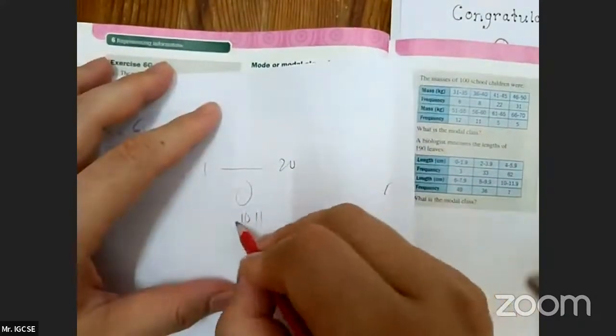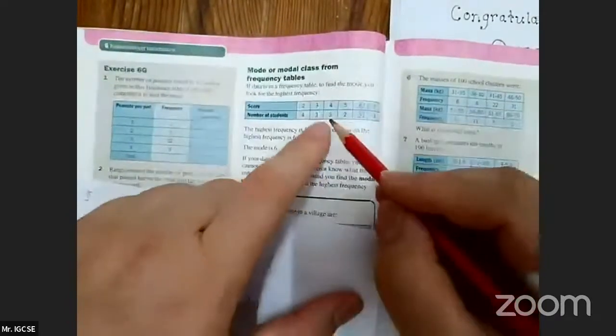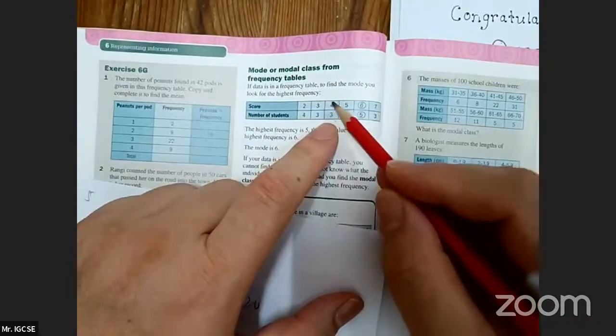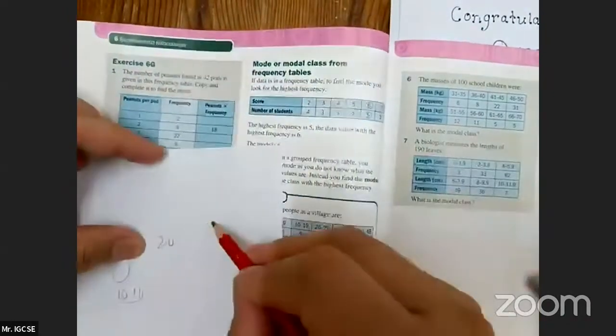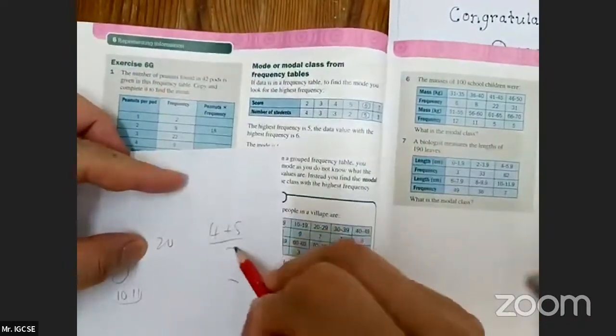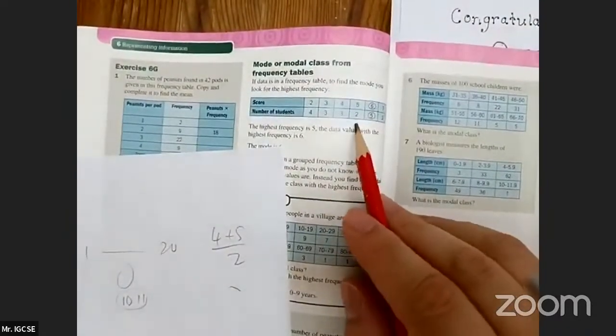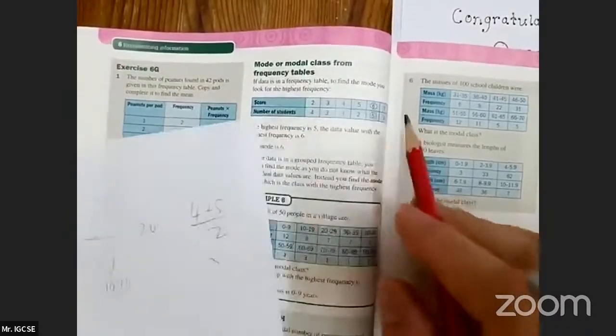So you have the number 10 and 11, which happen to be here and here. So this is number 10, this is number 11. So it's 4 and 5. So you need to get the 4 plus 5 and divide by 2. Because number 10 will be here, number 11 will be this one. This is according to the score already.